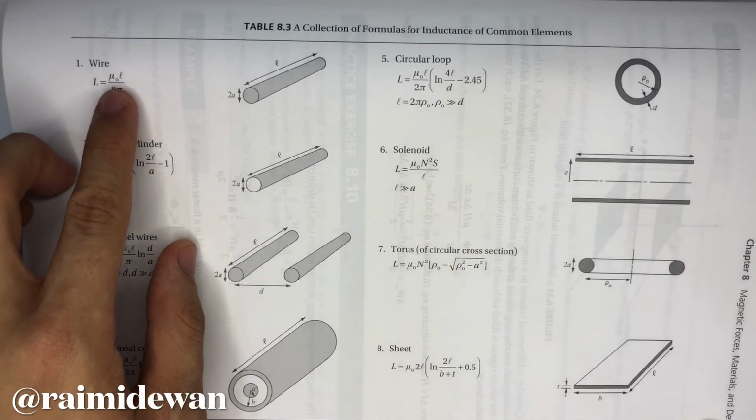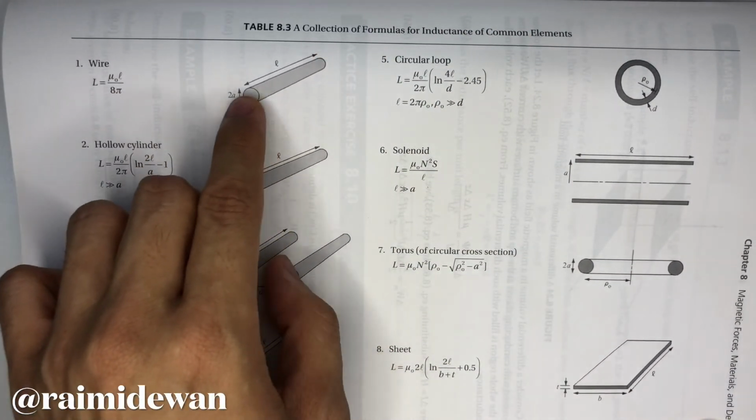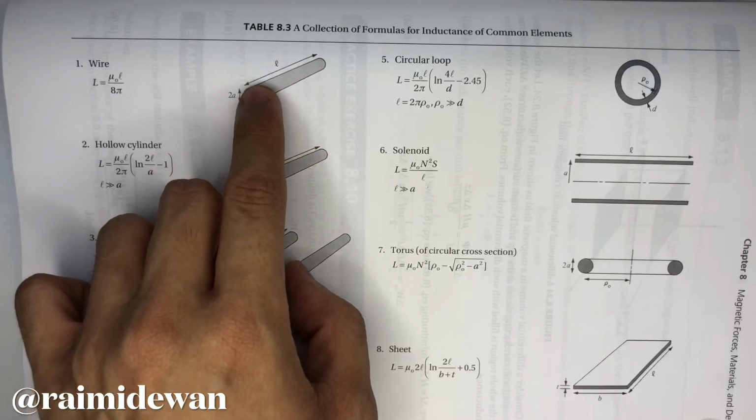You see this one is mu naught, and L is the length of this wire.